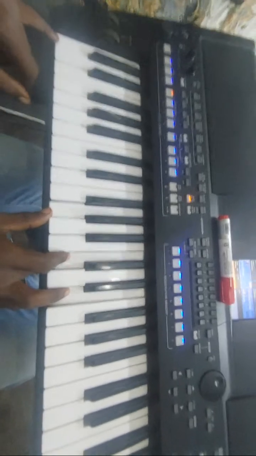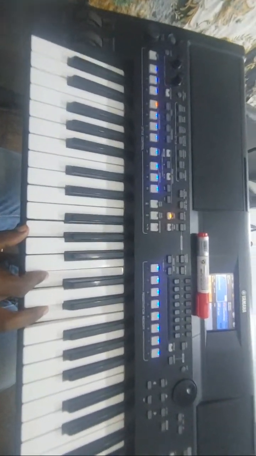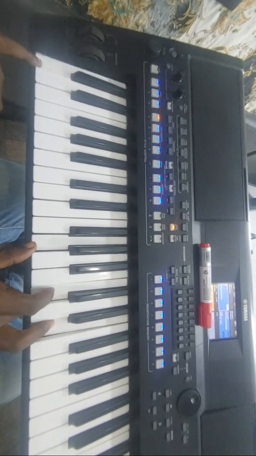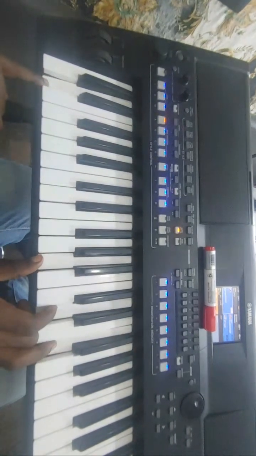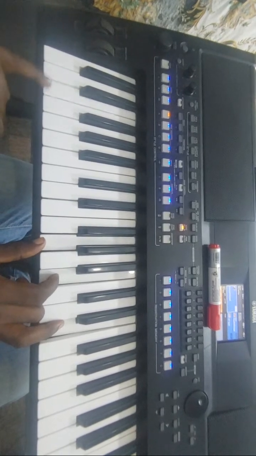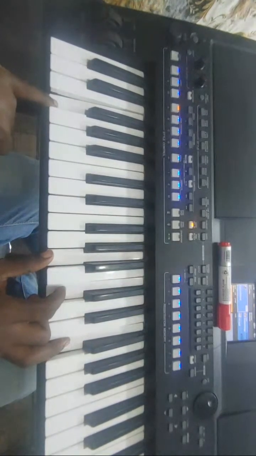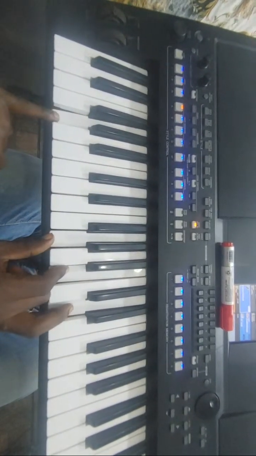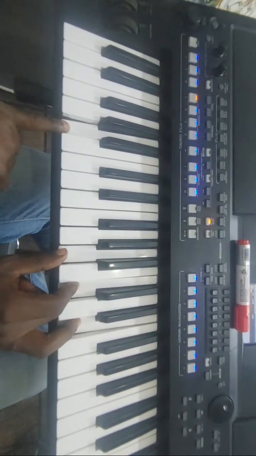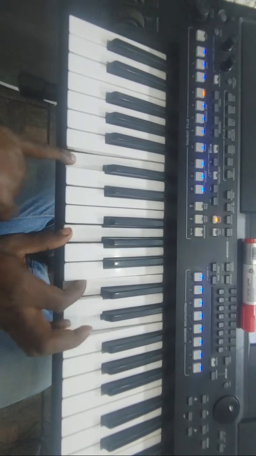Watch what I'm doing on my left. I'll just use one finger for you to understand. I'm just using one note, the root note. Do, re, I move to re. Mi, I move to mi. Root note, fa, I move to fa. Root note, sol, I move to sol. See that? La, I move to la. Ti, I move to ti. Do, I move to do.